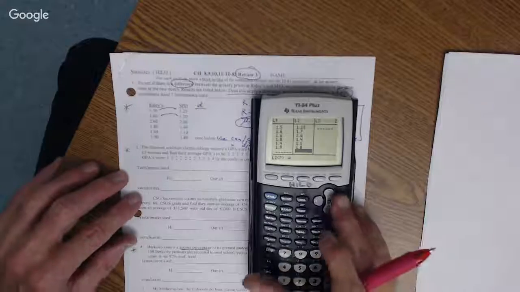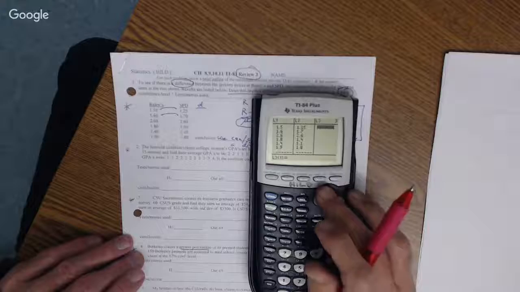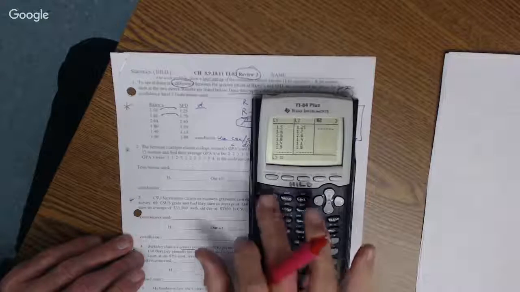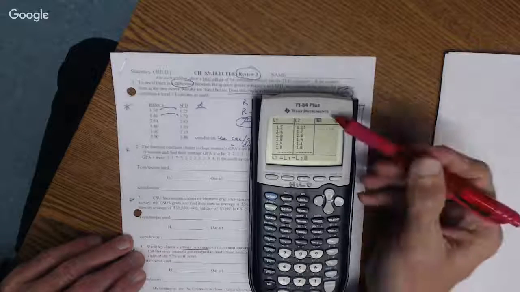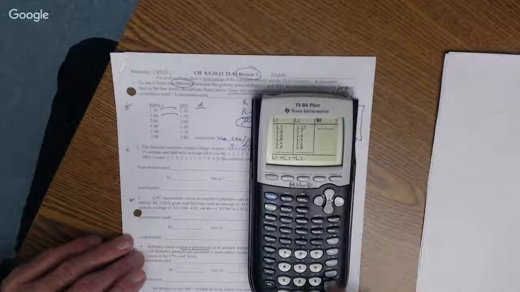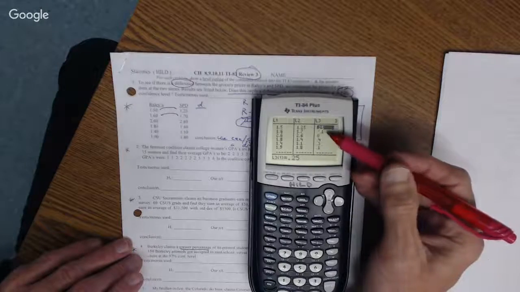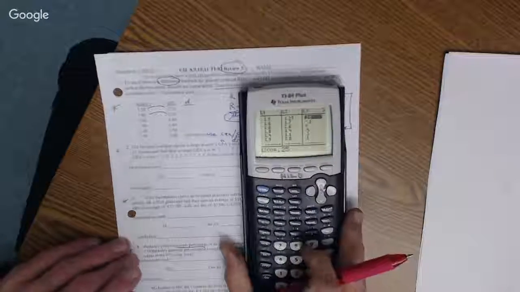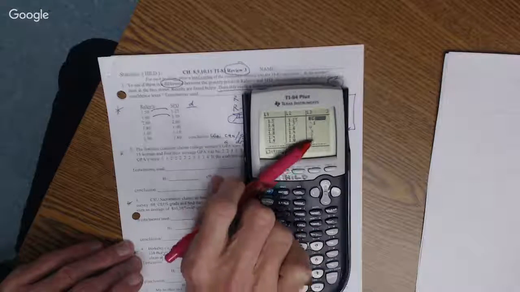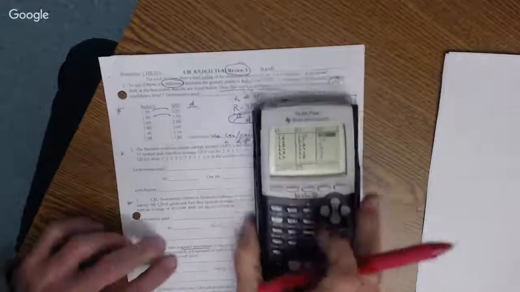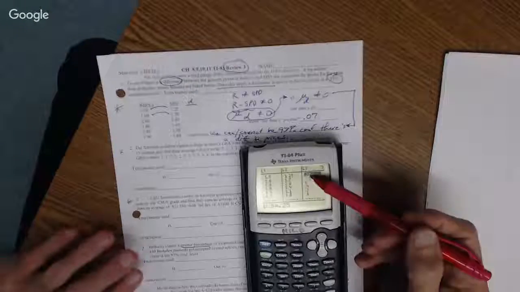All right, and then to get the D column, we're just going to go to column 3, L3, put the cursor at the very top and put in L1 minus L2. So you got to put your cursor at the very top of the column, and then it'll fill that column in for you. So here's our D column automatically filled in by the calculator. So now what we're going to do is we're just going to do a t-test on that D column, a two-tailed t-test. Notice it's two-tailed. So we're going to do a two-tailed t-test on L3.